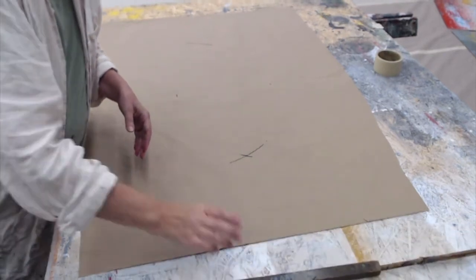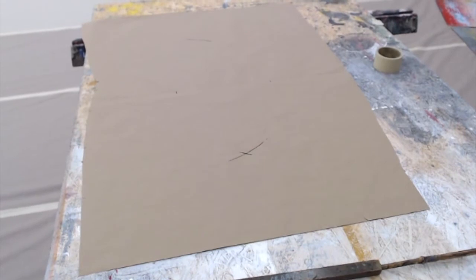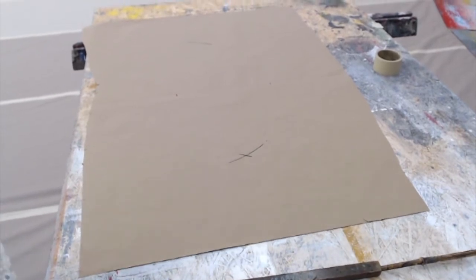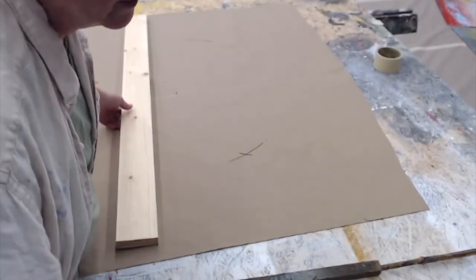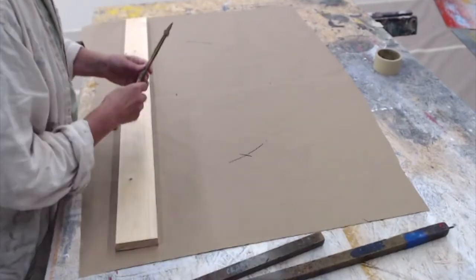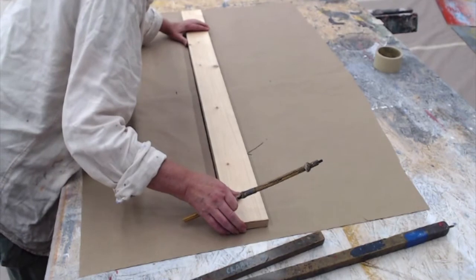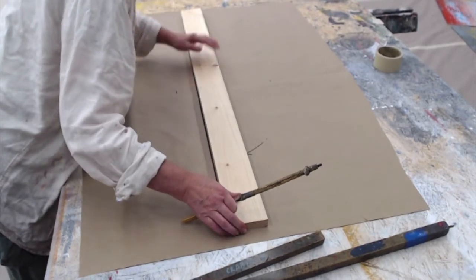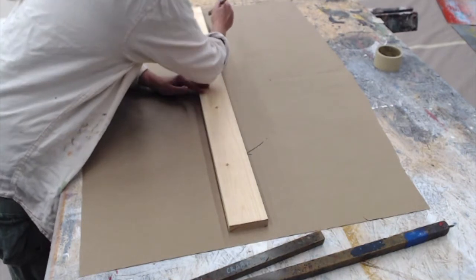that is where I will have my other straight line. And I forgot to bring a straight edge with me, but this is the beauty of working in the theater. One can almost always find a straight edge.